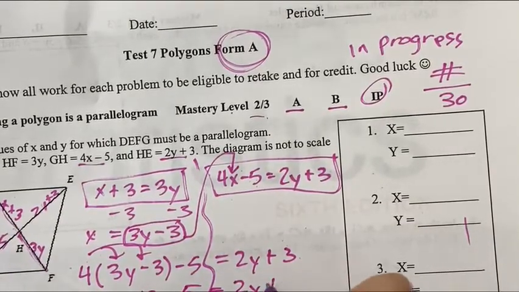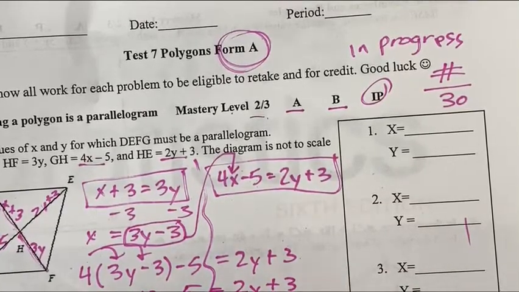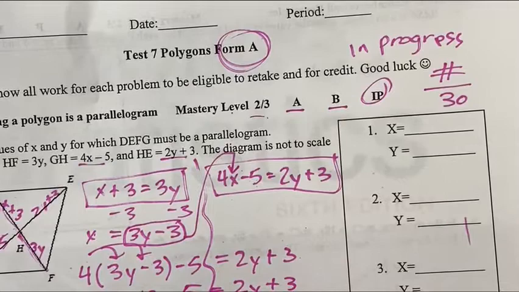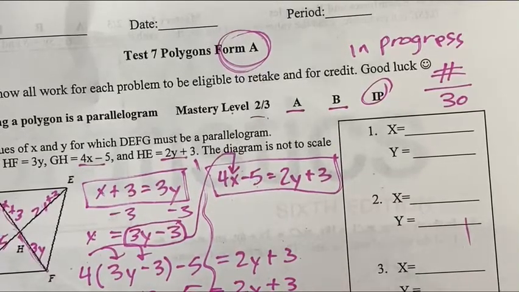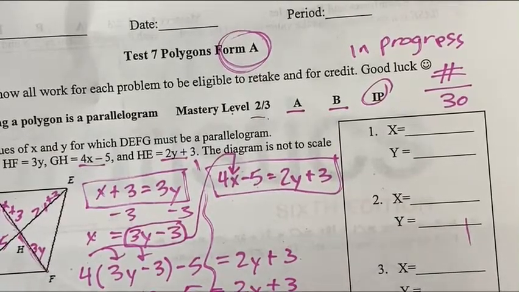Okay. So I'm going to substitute that in there. Did you distribute? That was a mistake I saw a couple people make. All right. I get 10y is equal to 20. So y is equal to 20 over 10, which is 2.